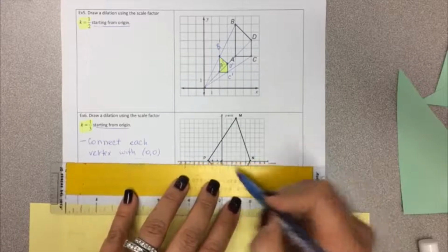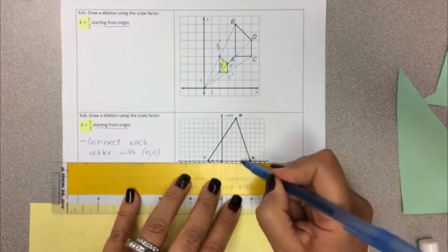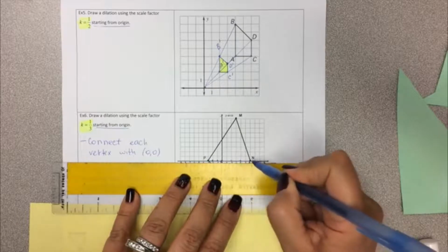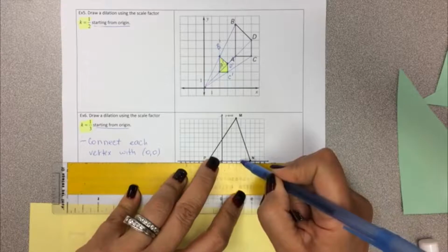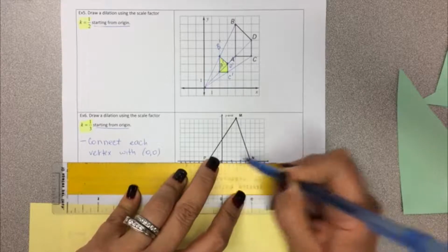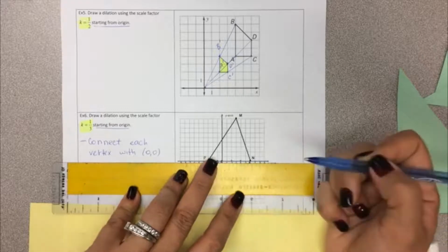From the origin to N, I have 6 units across. 6 divided by 3 is 2. So to divide from the origin, the distance to N, we need 2 units. Each segment, 1/3, 2/3, 3/3.